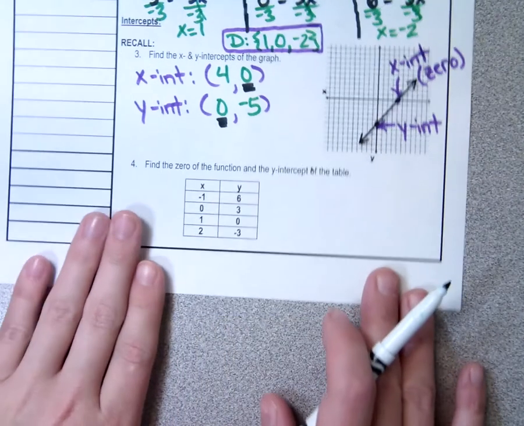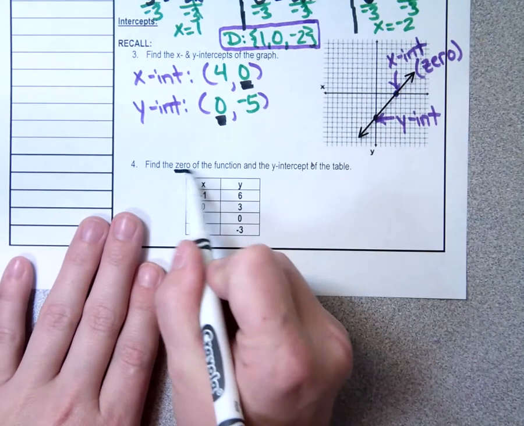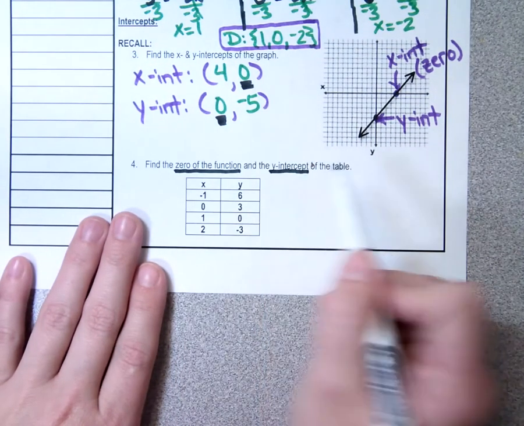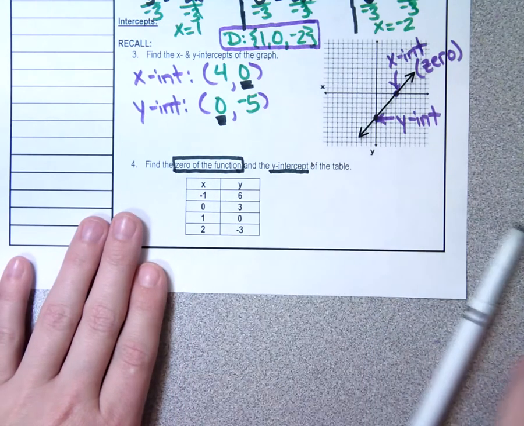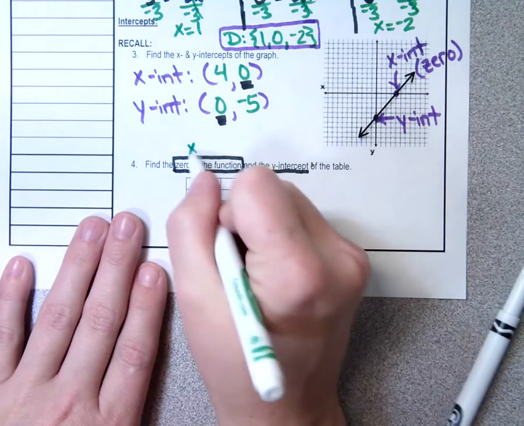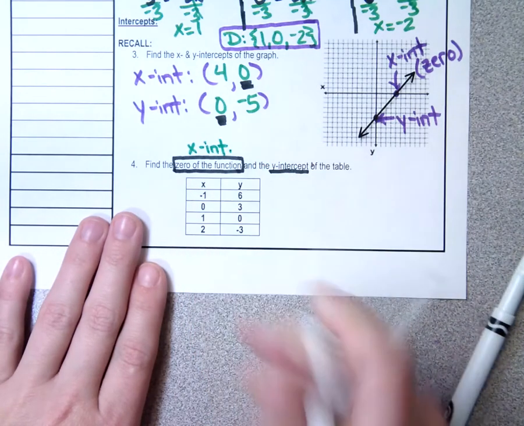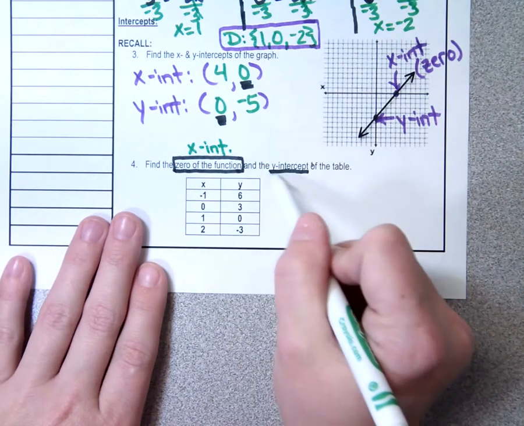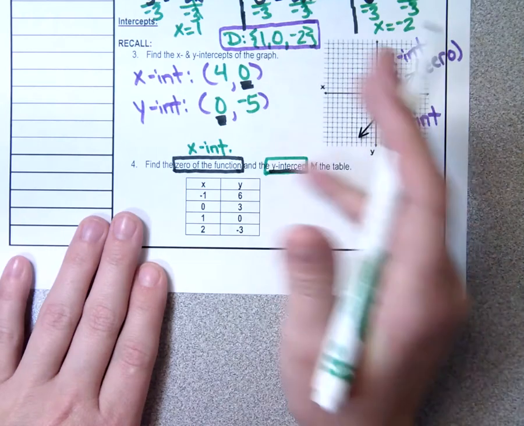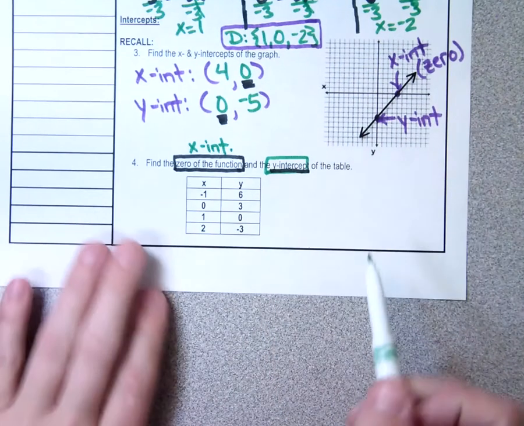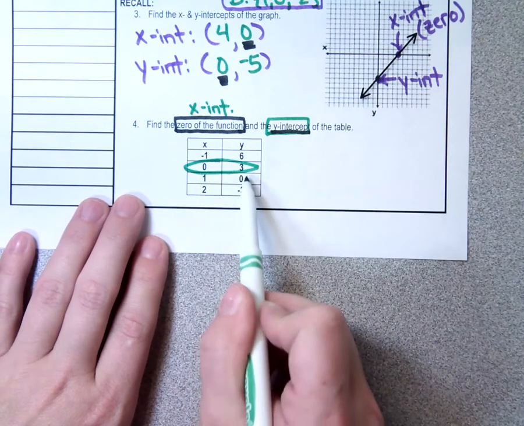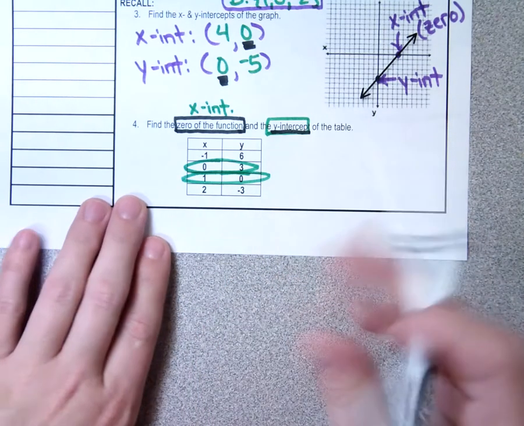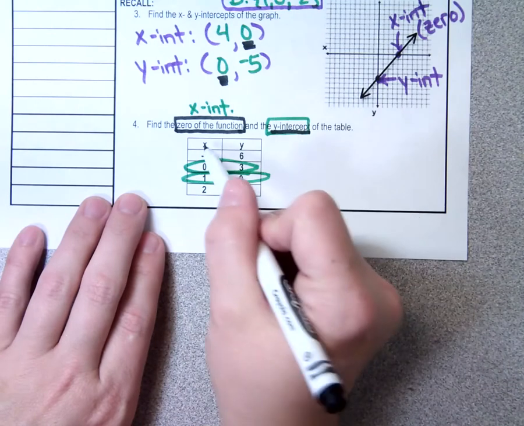Okay, number 4 says find the 0 of the function and the y-intercept. Well, what other word did we just say meant the 0 of the function? The x-intercept. So that's what I'm really finding is the x-intercept, and then I'm finding the y-intercept. So I know I want to be looking for zeros. So looking at this table, let's spot them. Here's a 0, and here's a 0. Now we just have to remember which one's which.